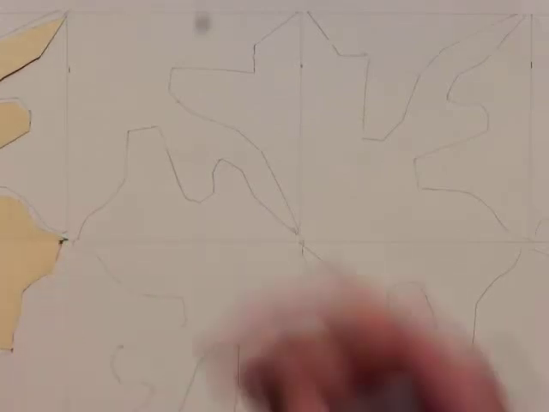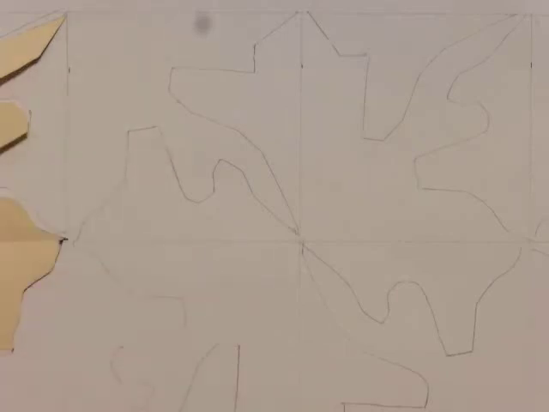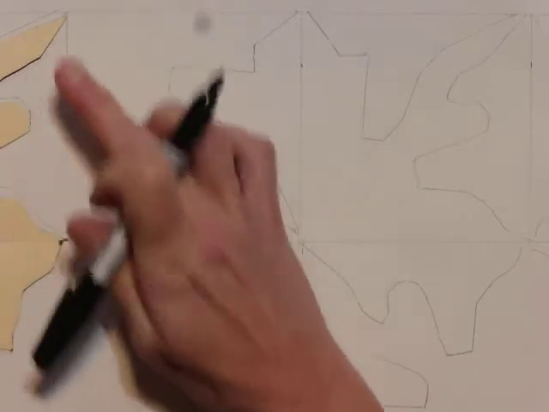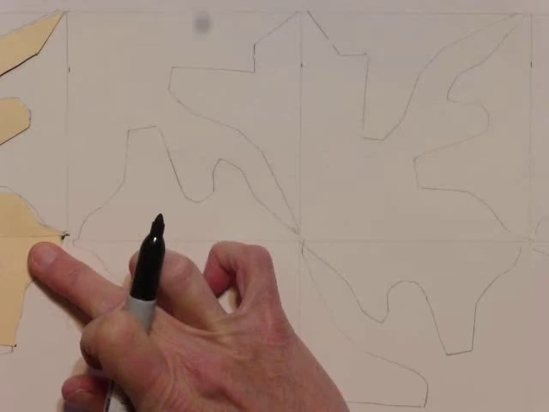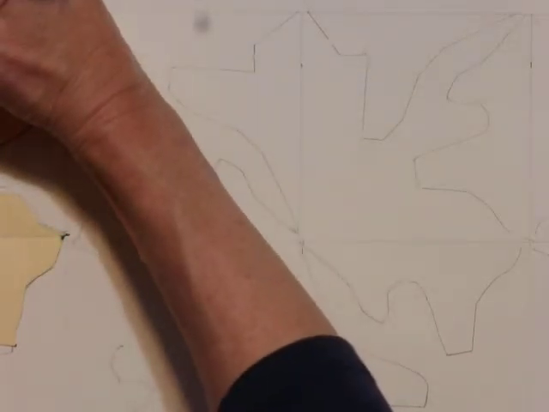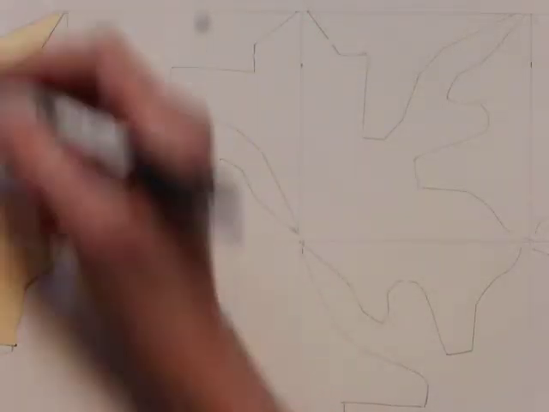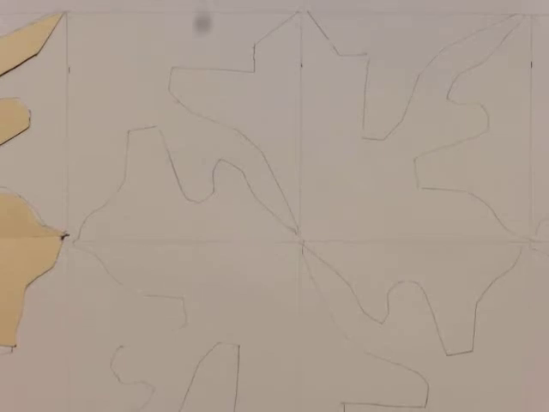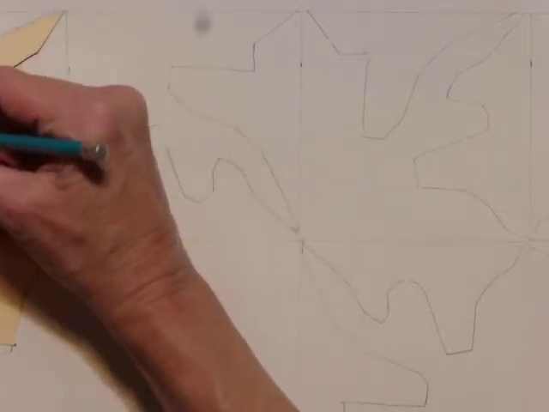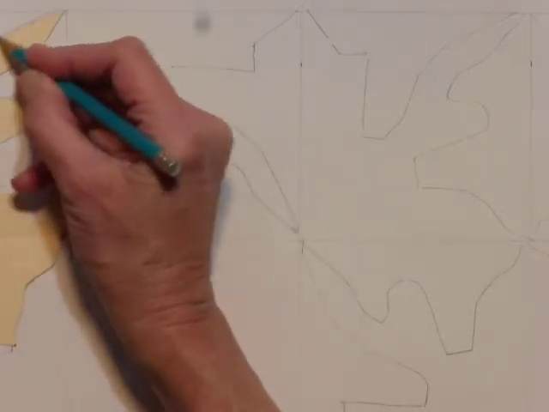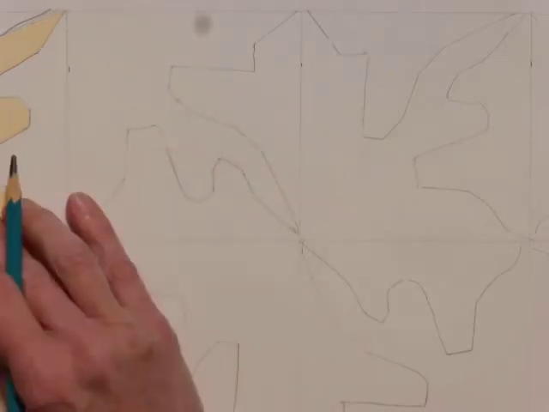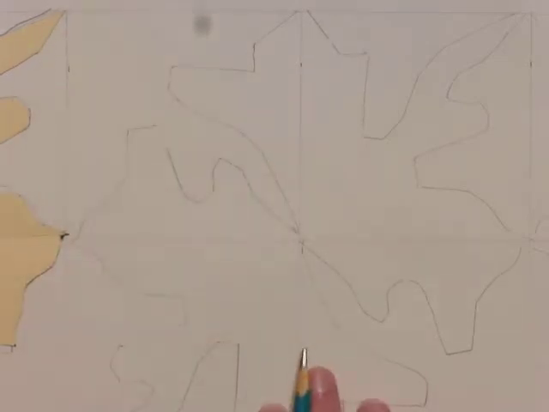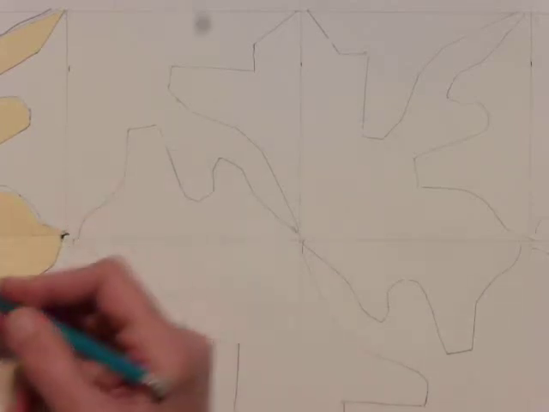Then, well, first you can draw it with pencil line, and then you can trace it with marker line. Okay, so I've drawn it with pencil line, this whole thing here.